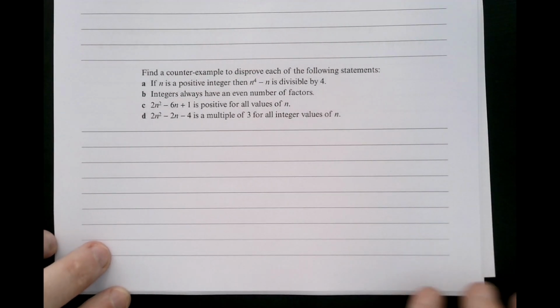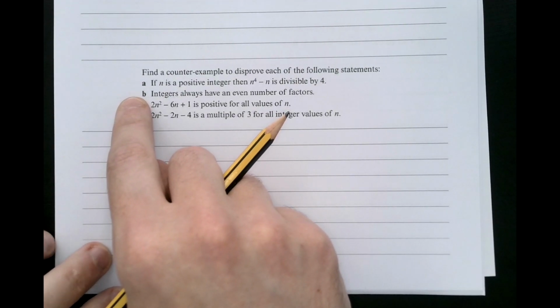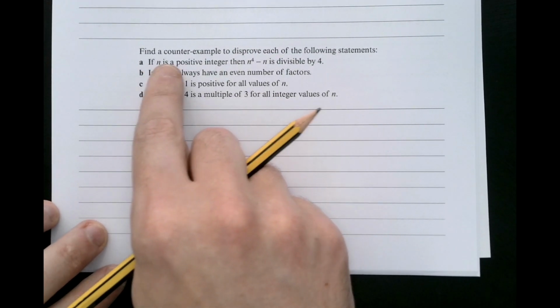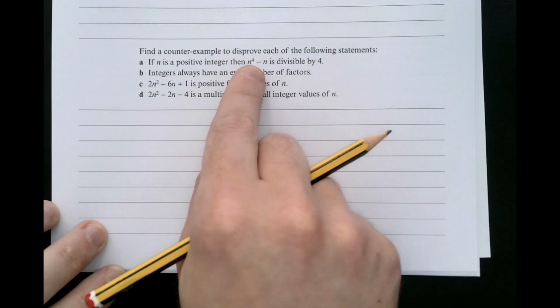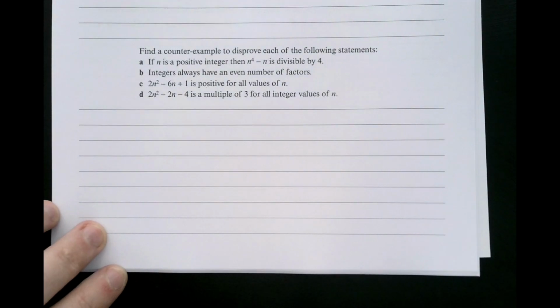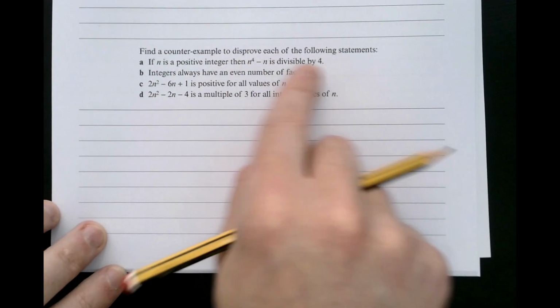Find a counterexample. Counterexamples are used for disproving statements. So you've got to find something where it's not true. So if n is a positive integer, then n to the power 4 minus n is divisible by 4. So we're trying to find something where n is a positive integer that's not divisible by 4.